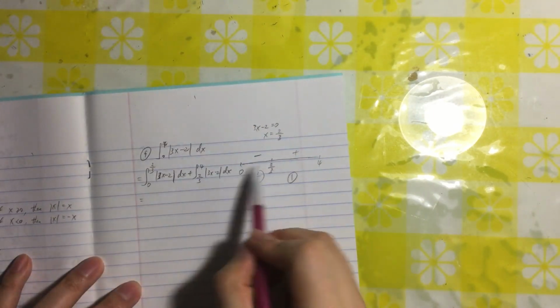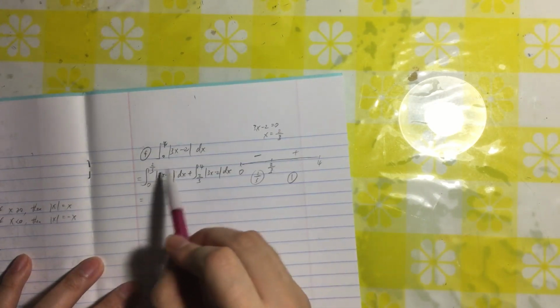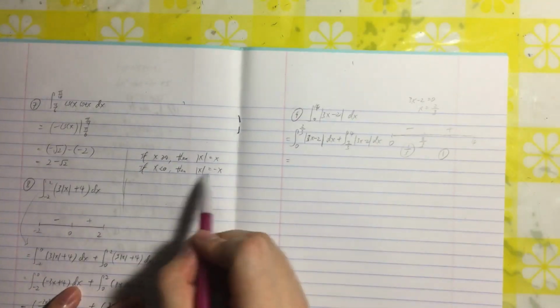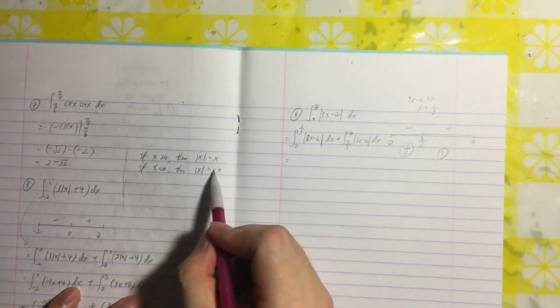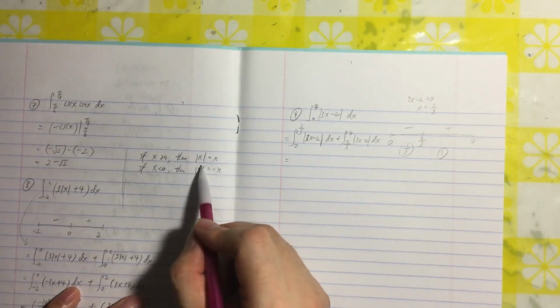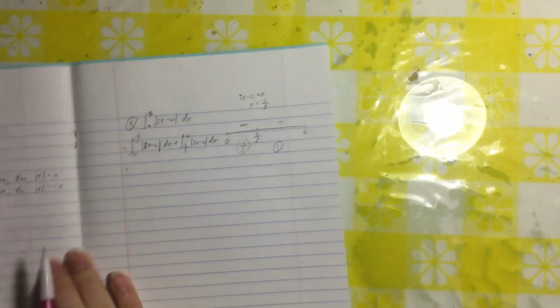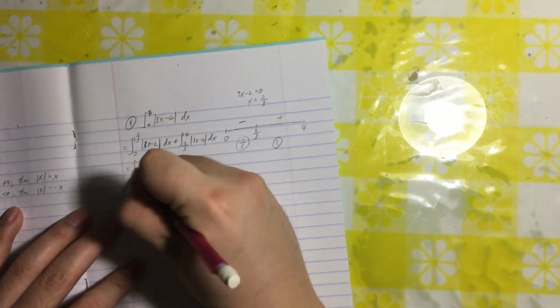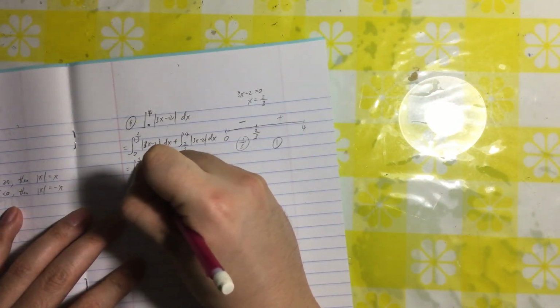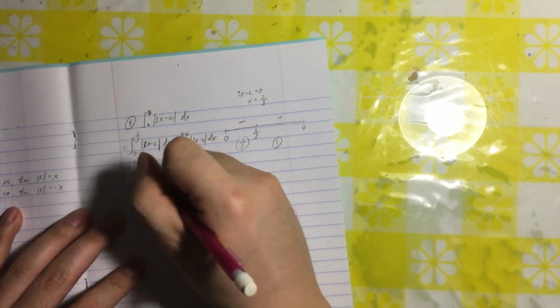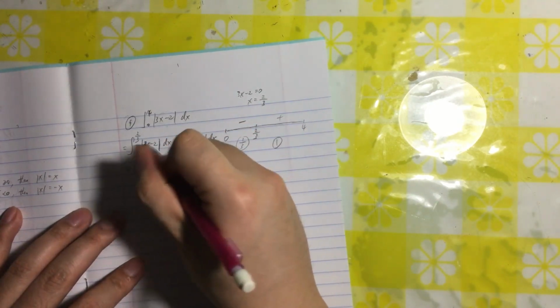When x is between 0 and 2/3, what's inside is negative. If the expression inside is negative, we take the absolute value equal to the negative of the expression. So for the absolute value, we take the negative of the inside expression.